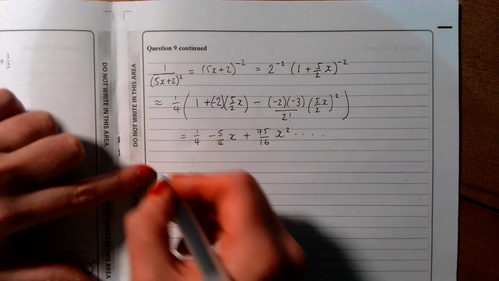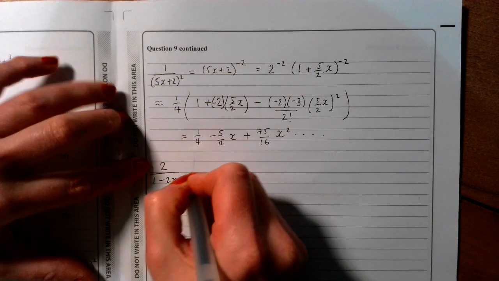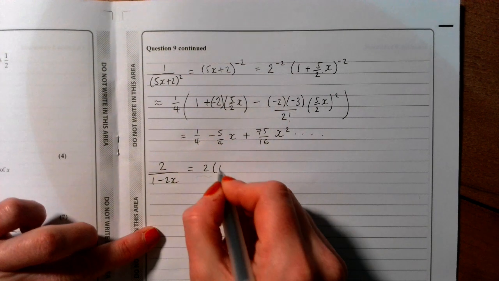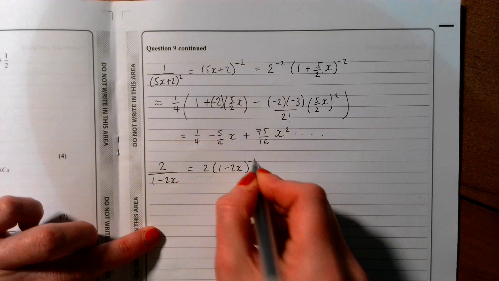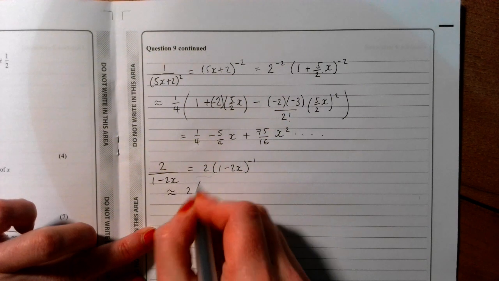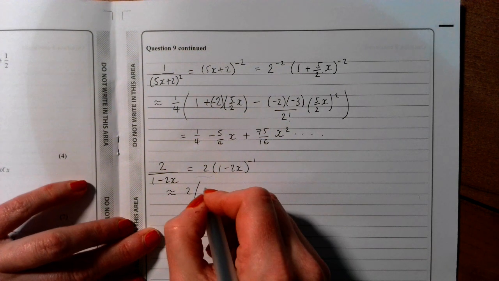Now I'm ready to go to the other fraction, which was 2 over 1 minus 2x. So again, I'm going to rearrange that and write it with a negative power so it looks ready to go. This one has a 2 out the front, ready to be multiplied in afterwards.